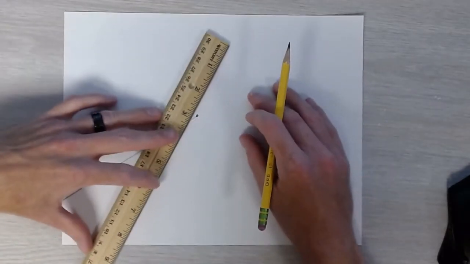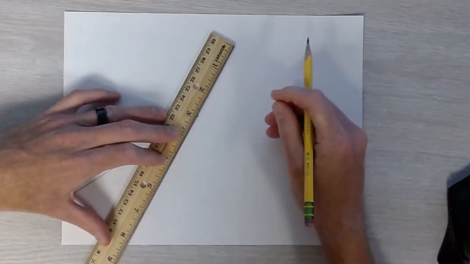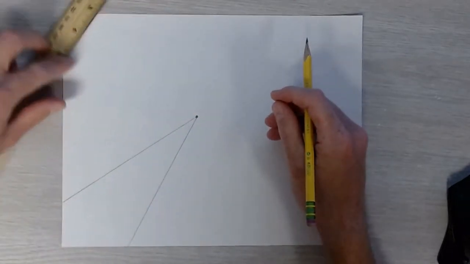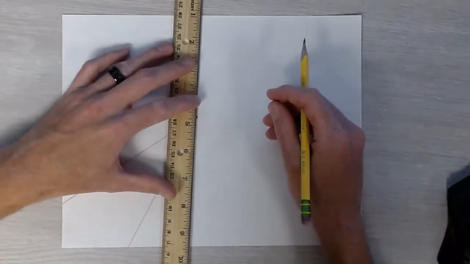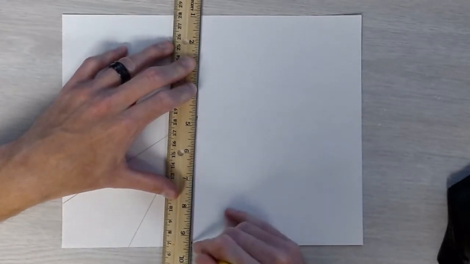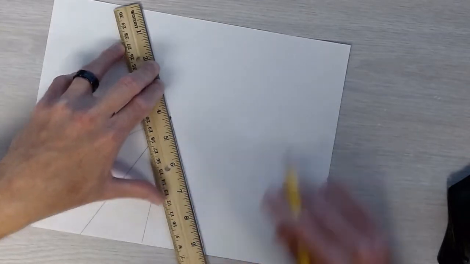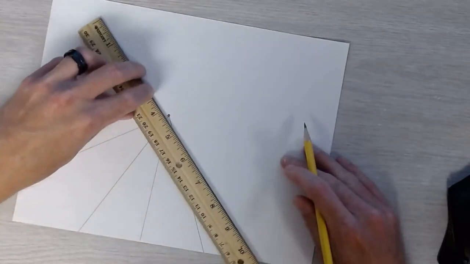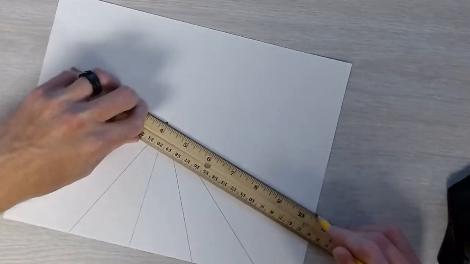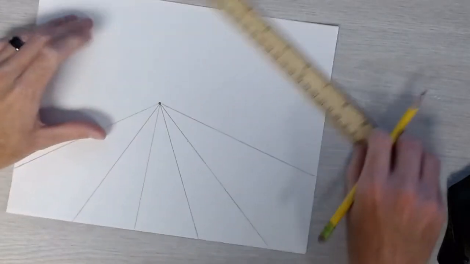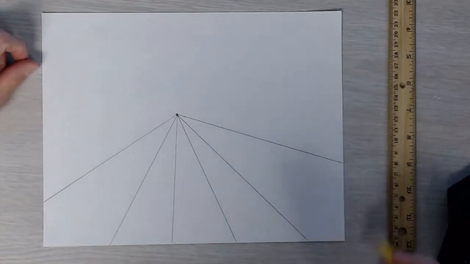Now I'm going to decide how wide I want my building to be, and I'm going to draw another line right here. Okay, and that's basically all you need to do for a building. I'm going to go ahead and draw a couple more in here just so we can use these as examples. I'm just going to draw some lines, and every one of these is going to be a new building. Okay, so I have all my diagonal lines going to the vanishing point.